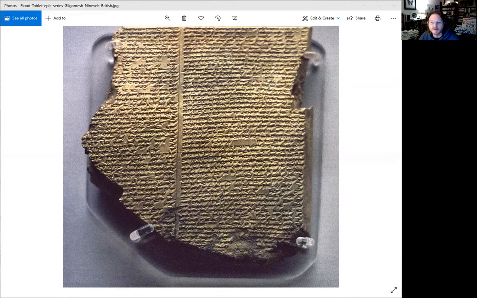What elements of this might be true, might have some factual basis, and what elements might be more fictional. In particular, in thinking about this great flood that is recounted in Tablet 11 of Gilgamesh, there are, in fact, several civilizations in this area of the world, in the Middle East, loosely speaking, that tell of a great flood that essentially wiped out the vast majority of people and animals, etc.